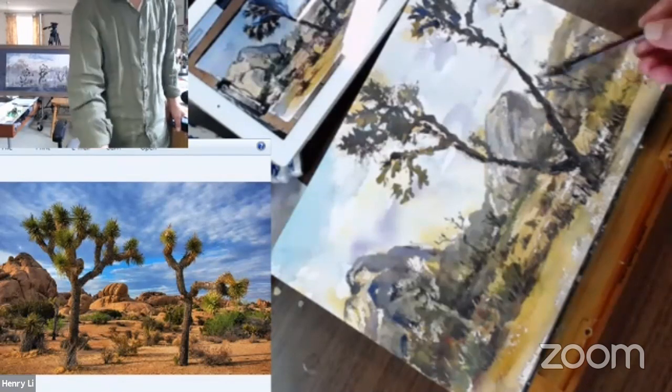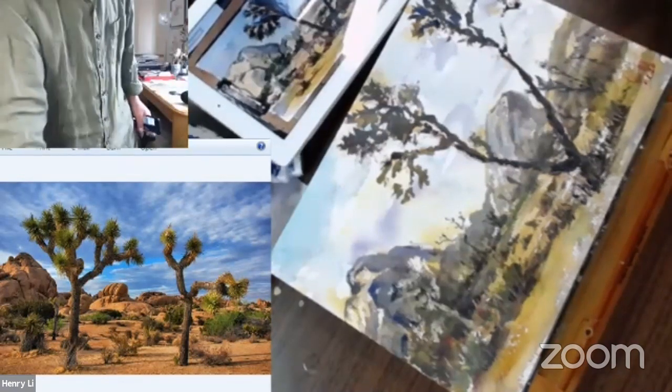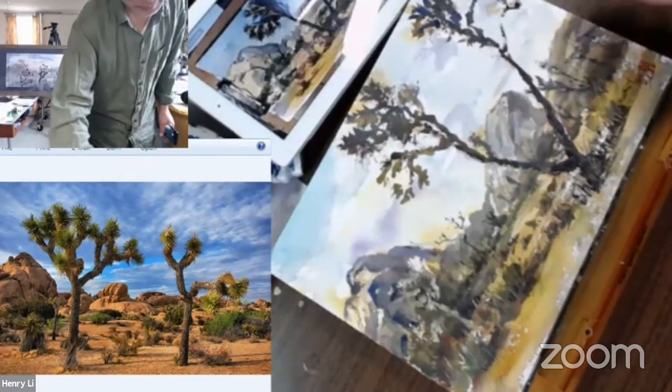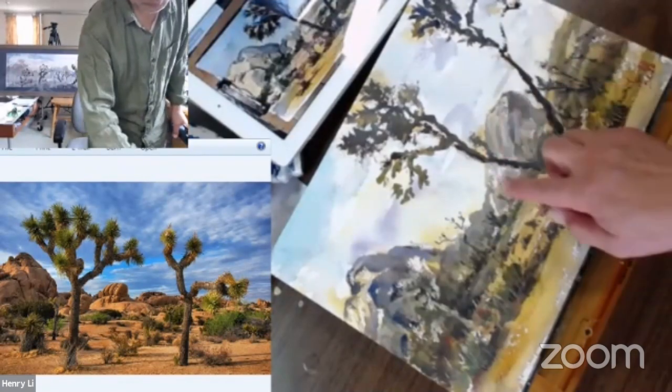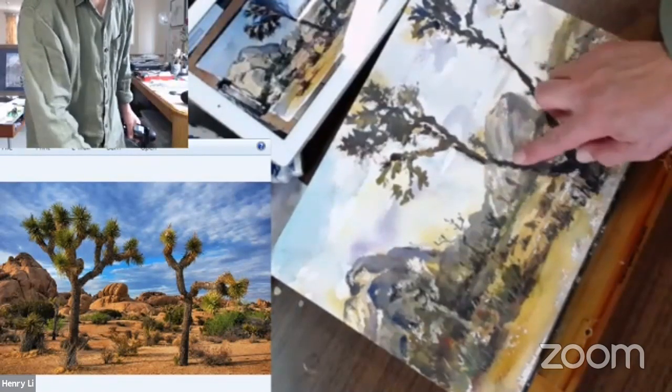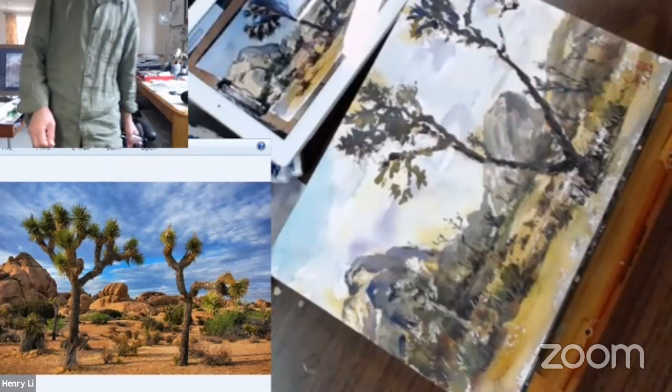Maybe too blue, but the yellow just shows still. Yes, just the glaze of the gouache, very diluted gouache.